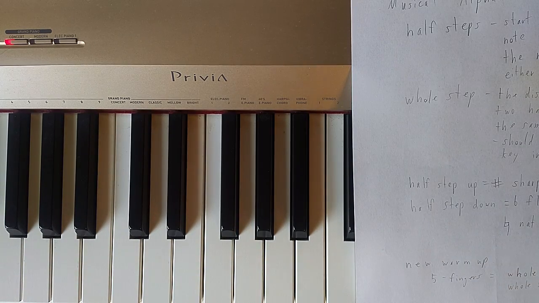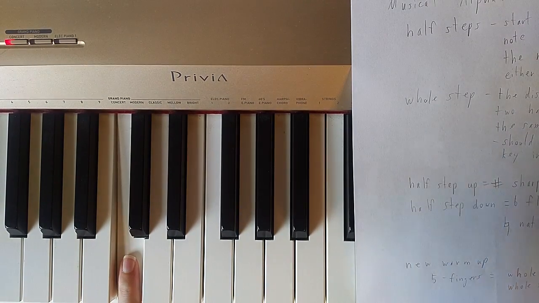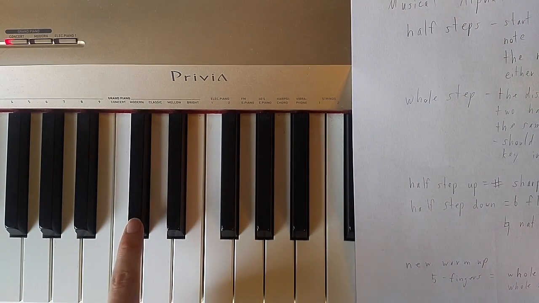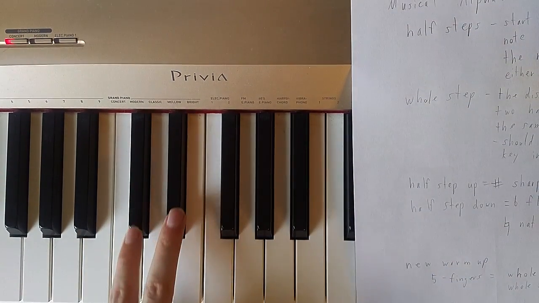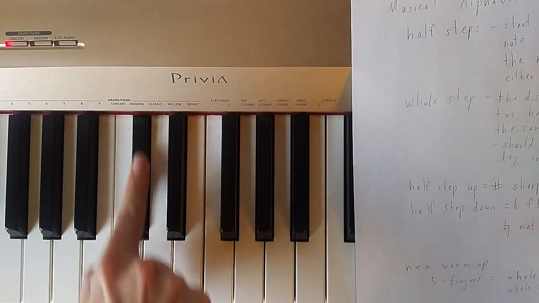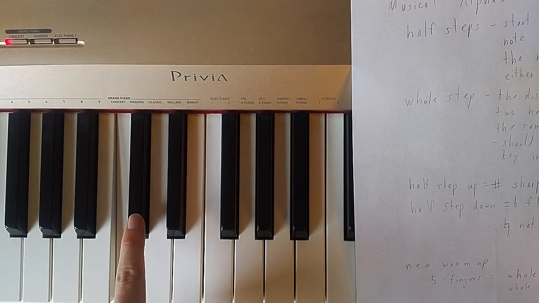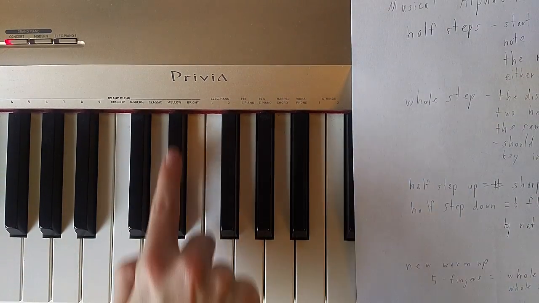But let's talk about the sharp version of these names. Remember, sharps is when we go up a half step, right? So let's start with C. If we want to raise C a half step, if we want to make it C sharp, we need to go up to the next immediate key to the right, which is this black key right here. So if we're looking at the group of two, this black key right here is C sharp because it's a half step higher than C natural.